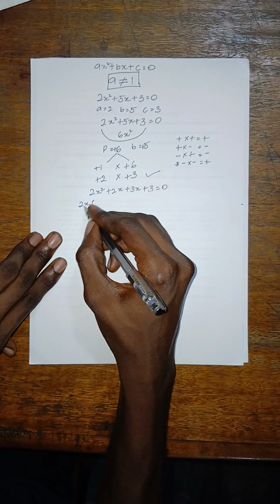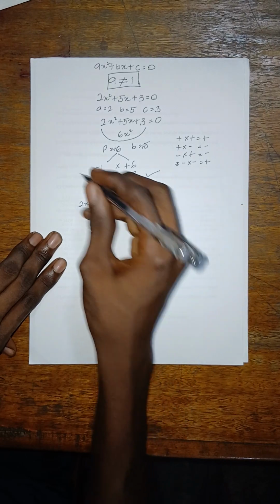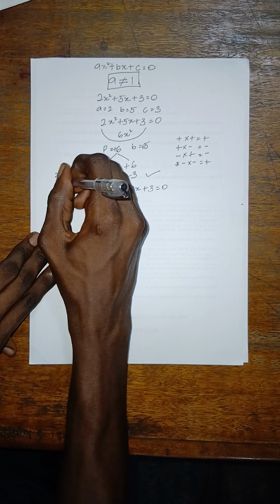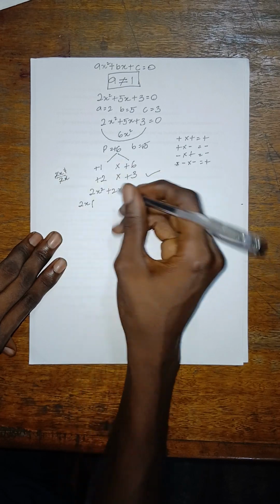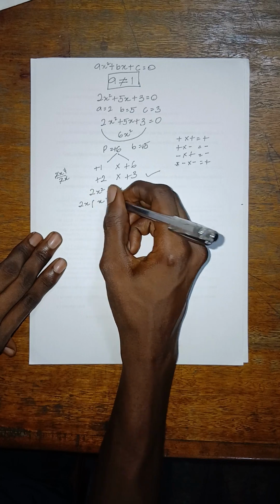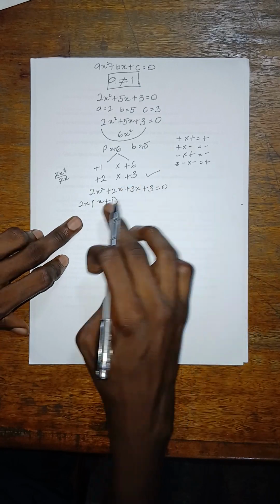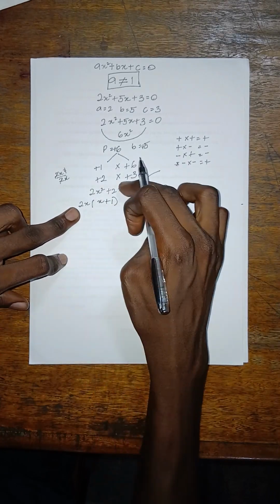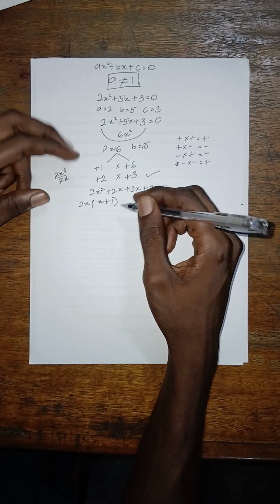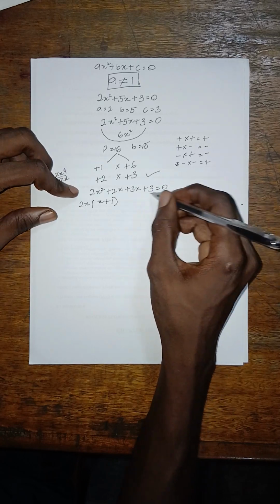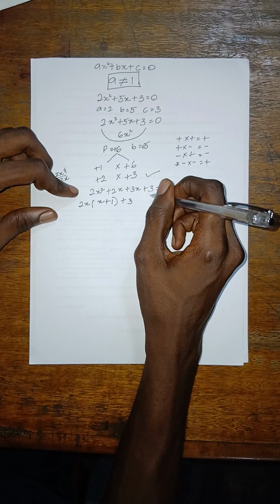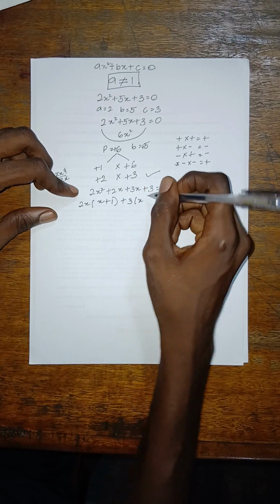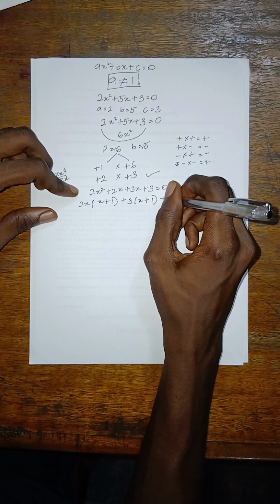Then if you divide this by this, that is, 2x squared over 2x, it will give us x. If you divide this, it will give us 1. So take note, if you multiply this back, you get this back as well. Make sure you confirm your answer. What is common to both of them? 3 is common to both of them. 3 will give us x plus 1.